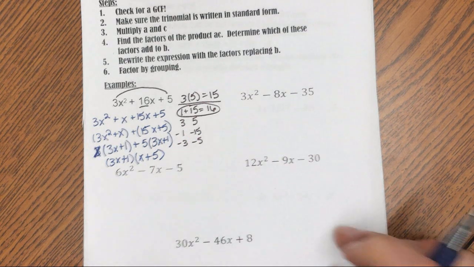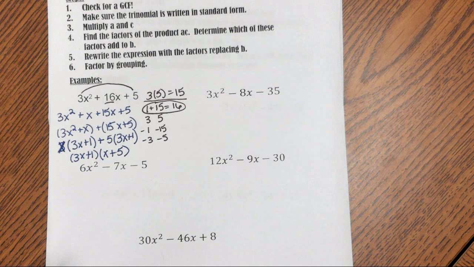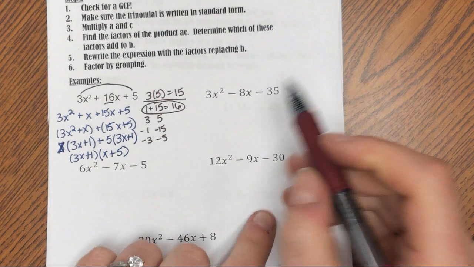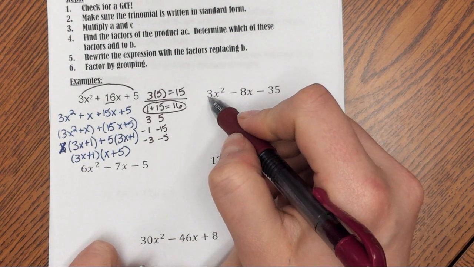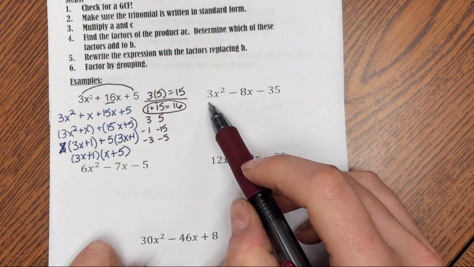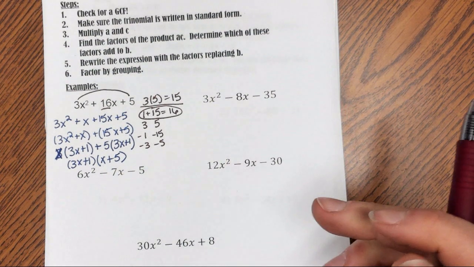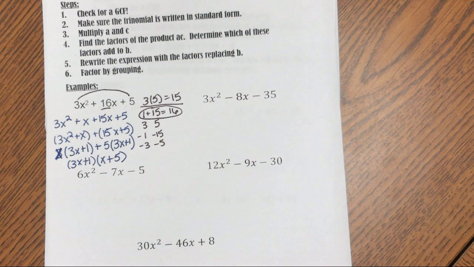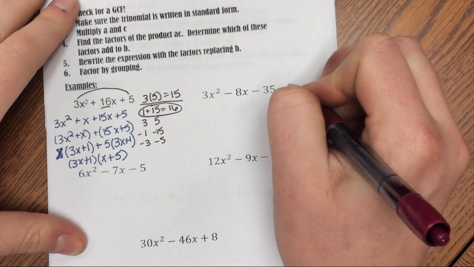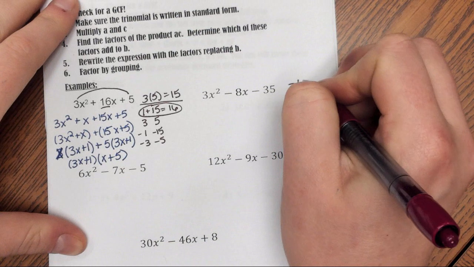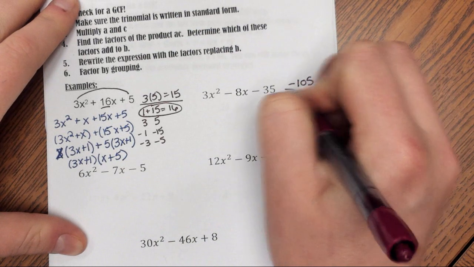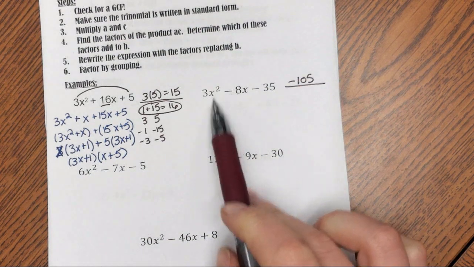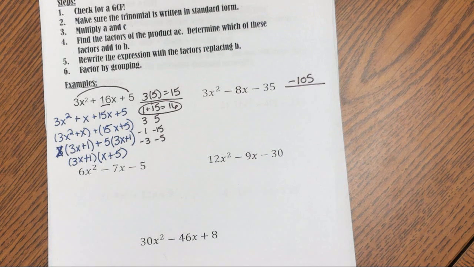All right, example 2, no greatest common factor here. But I need to multiply together a and c. So I'm multiplying 3 and negative 35. And this is where it starts to get a little bit difficult because your numbers start to get large. So 3 times negative 35 gives me negative 105. And it's negative. So I need the factors of negative 105, and they have to add to negative 8.